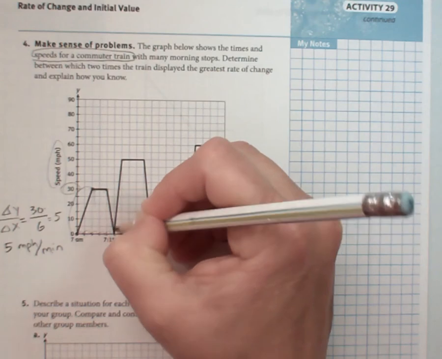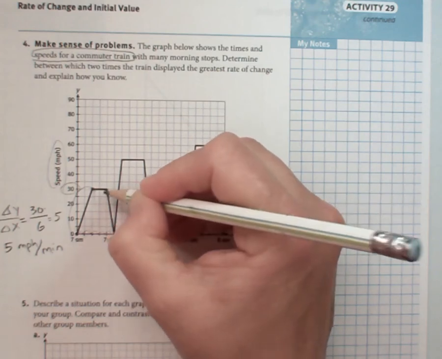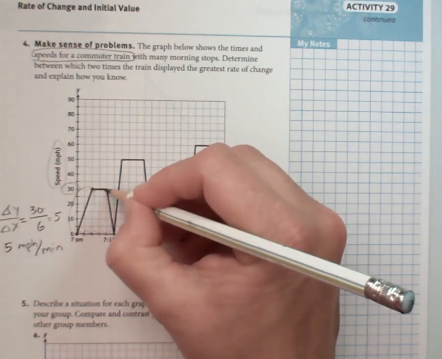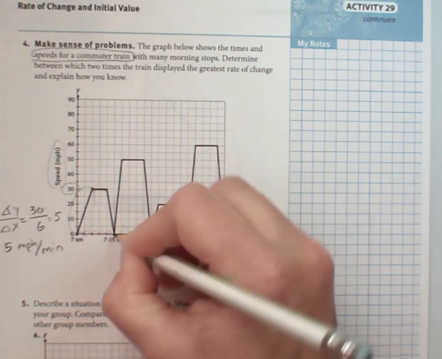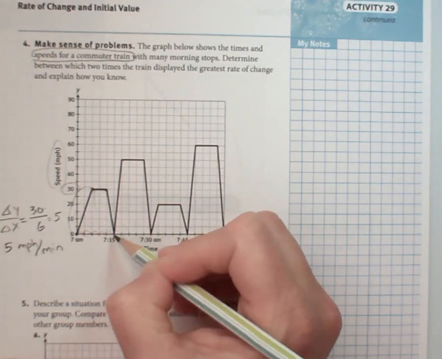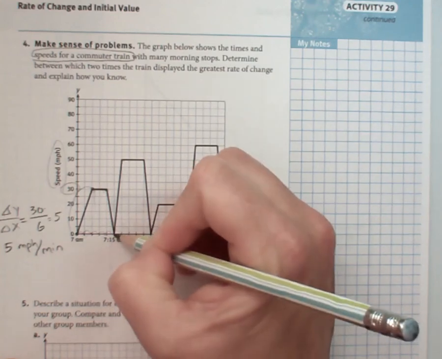the line goes down. A negative slope means that as the time is increasing, the speed is decreasing. So it goes from 30 miles per hour down to 0 miles per hour in 3 minutes. So it slows down at a nice steady rate and then it stops. And then it goes up again.